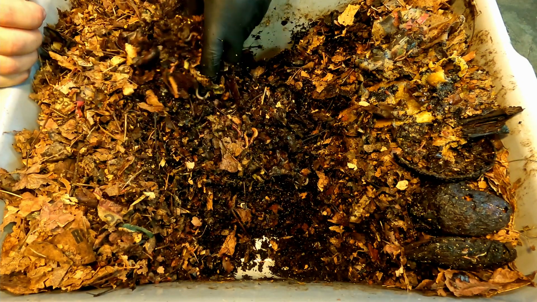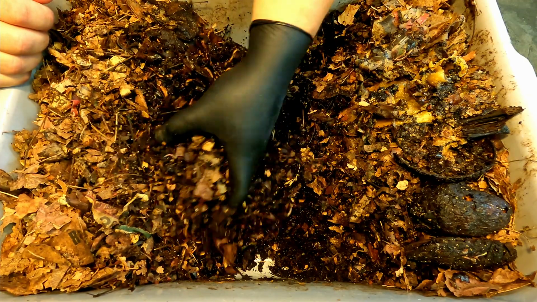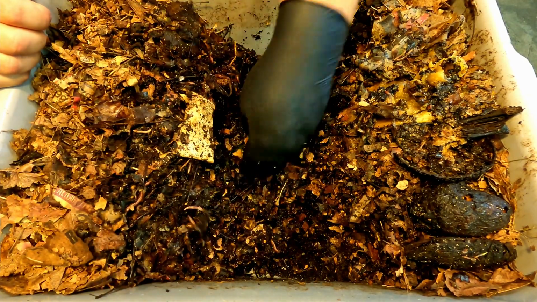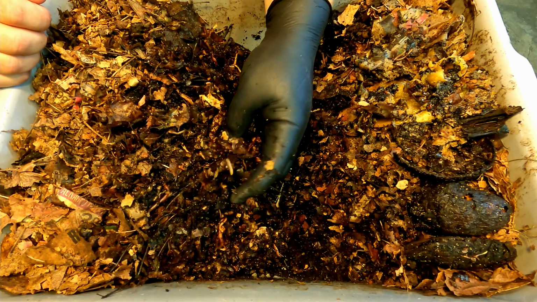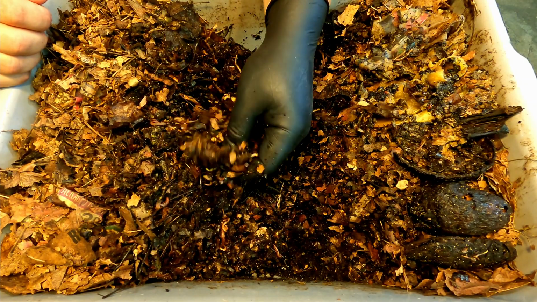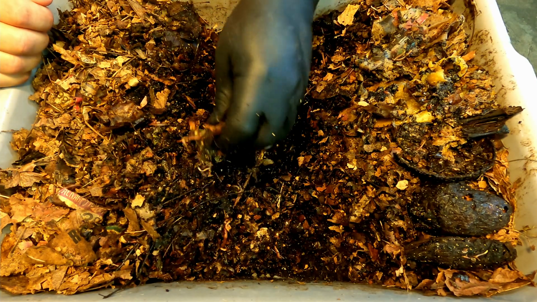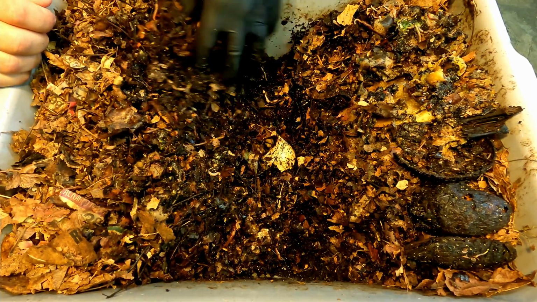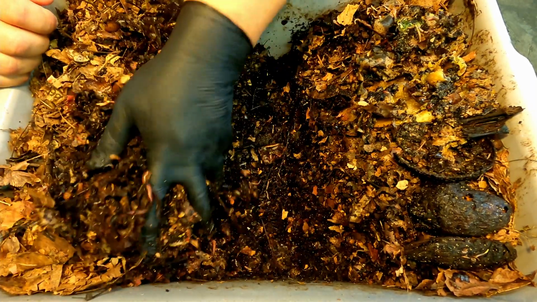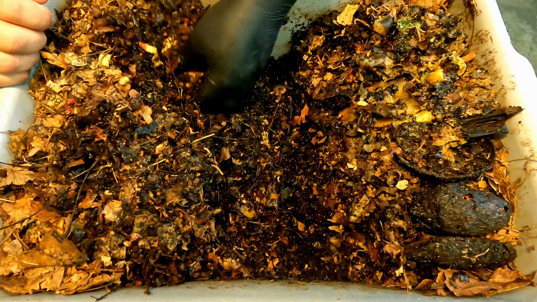Perhaps I've overestimated the number of worms in this system. I don't know. Maybe there's something in here that's causing them to slow down their feeding for whatever reason. Couldn't imagine what that would be, because I don't see anything that would appear to be a problem so far. Hopefully it stays that way. So, I don't know, what do we do?